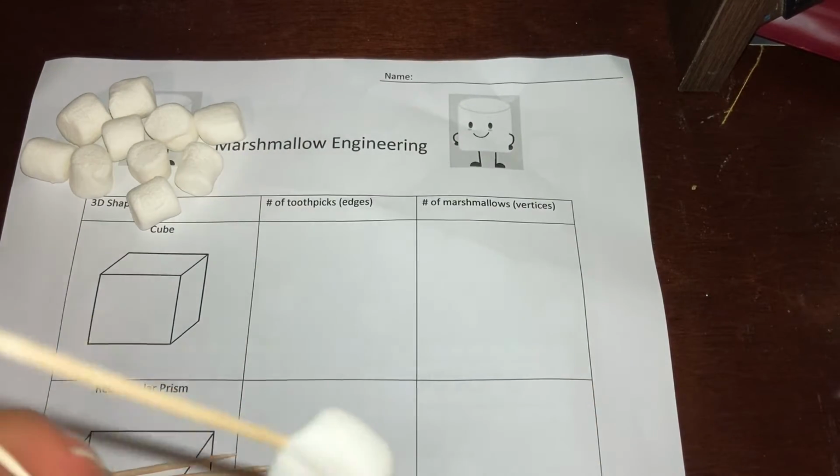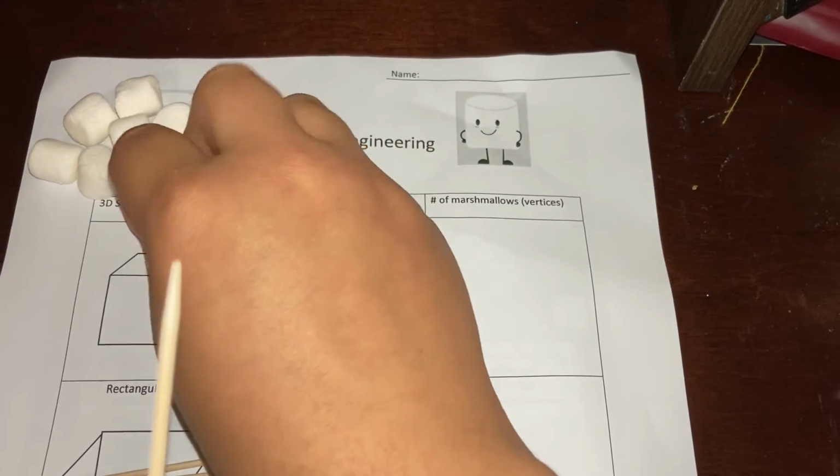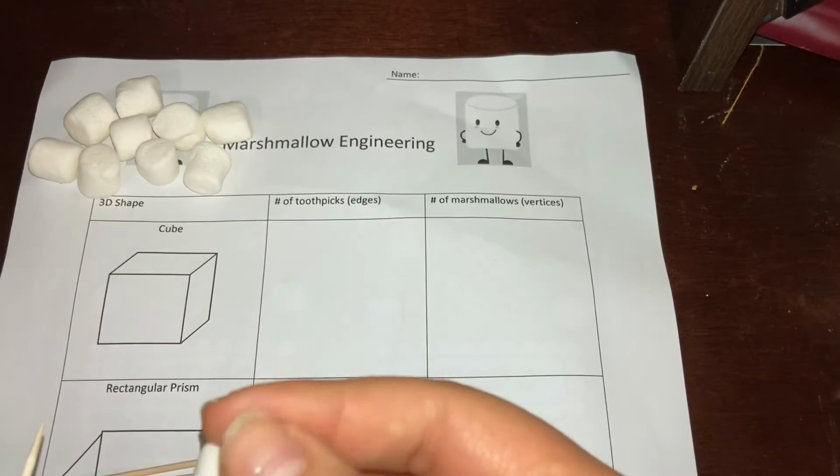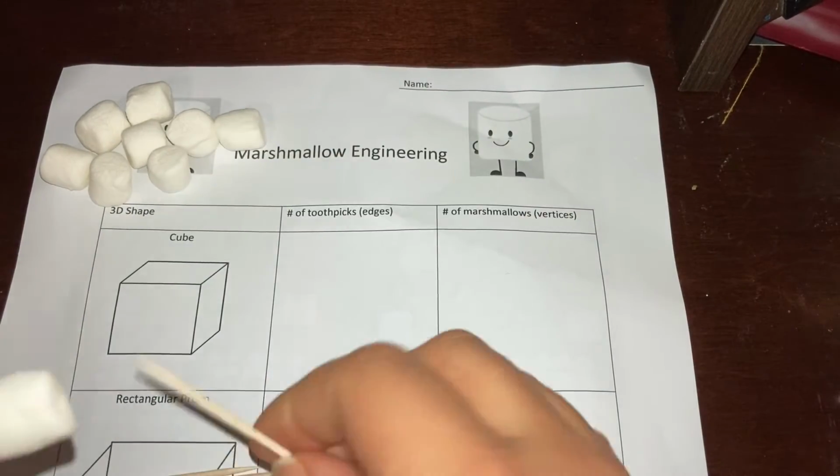So if I have 4 toothpicks, how many vertices am I going to need? I'm going to need 4, right? So far I have 4 toothpicks and 4 vertices.